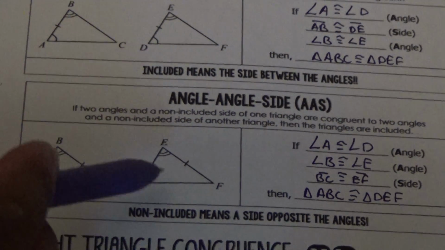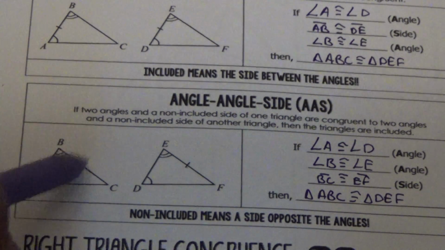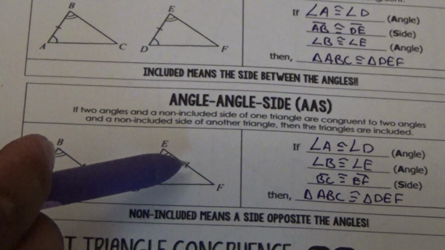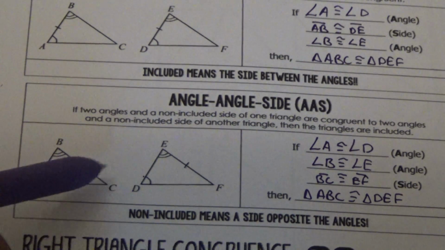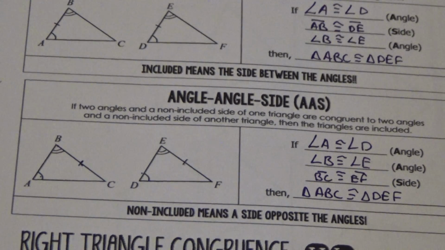Let's look at it again. Angle angle side. Or you can call this side angle angle. Alright, either way, you can do it both ways with this one.